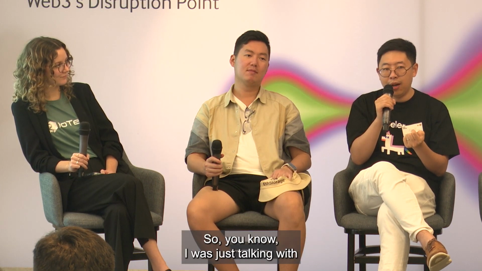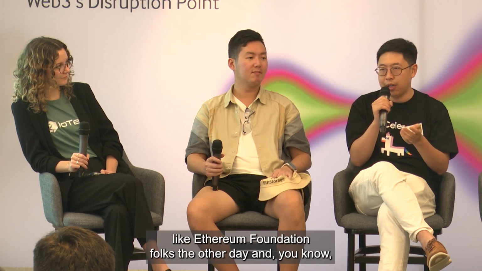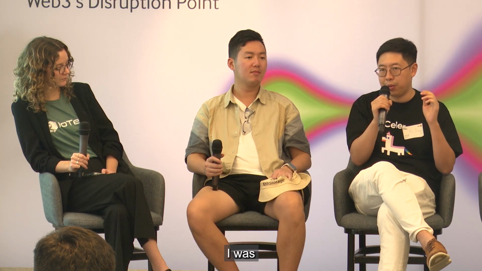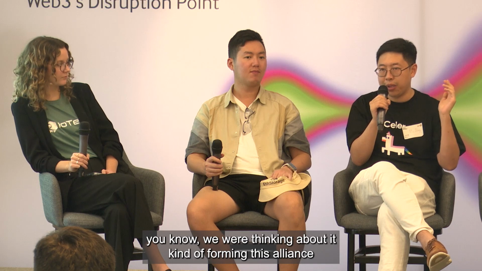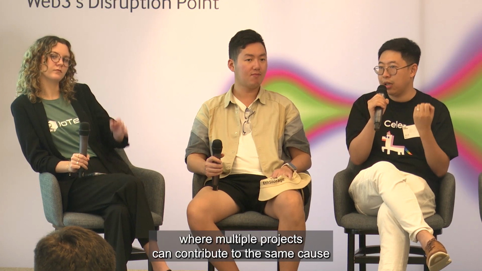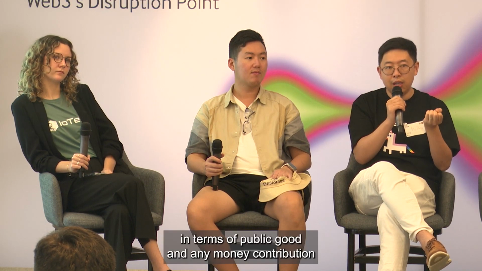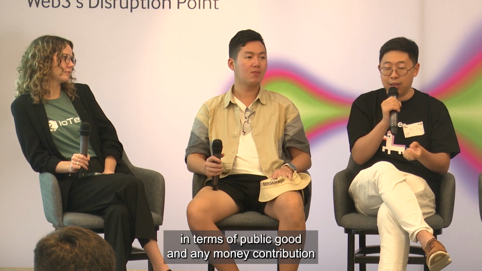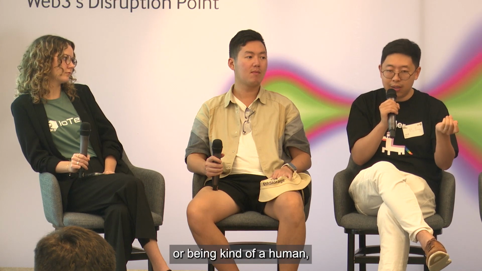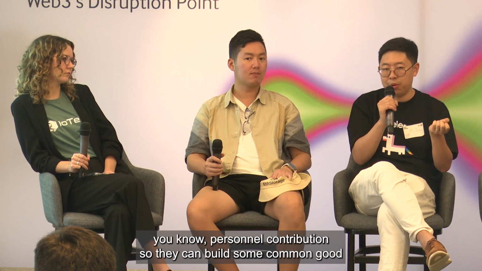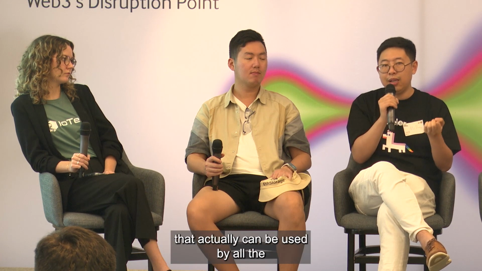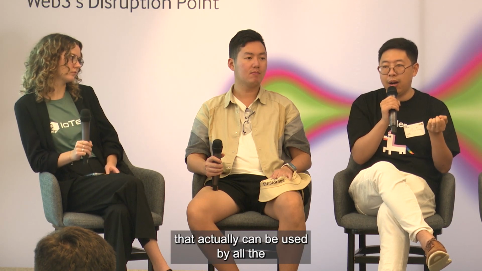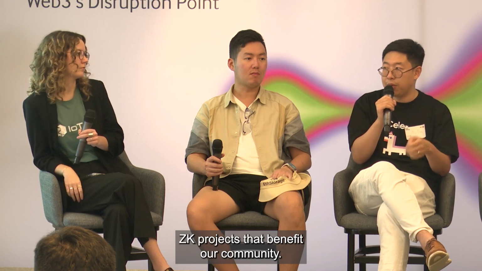Right, so I was just talking with Ethereum Foundation folks the other day, and we were thinking about forming this alliance where multiple projects can contribute to the same cause in terms of public good, either with money or with human personnel, so they can build some common good that can be used by all the ZK projects and benefit the entire community.